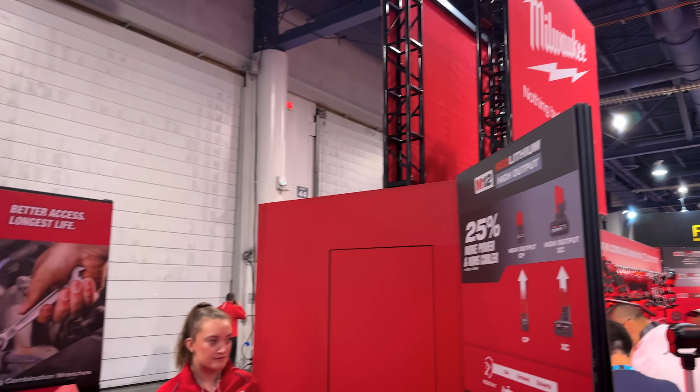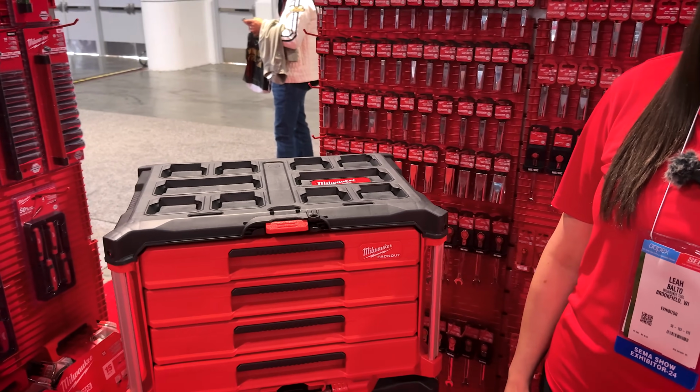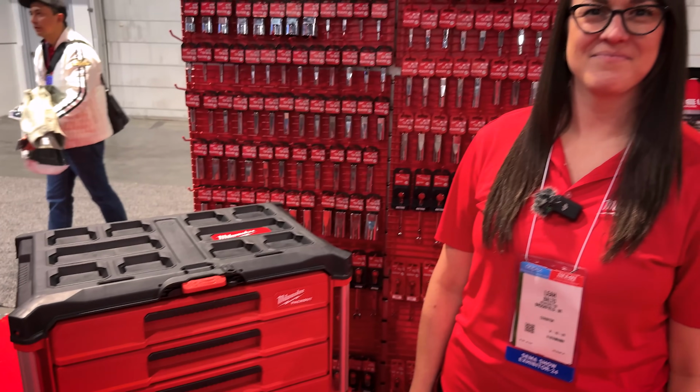So guys, we've made our way over to Milwaukee's booth, and we are looking at something here that might intrigue a lot of you with the pack-out system and hand tools from Milwaukee.